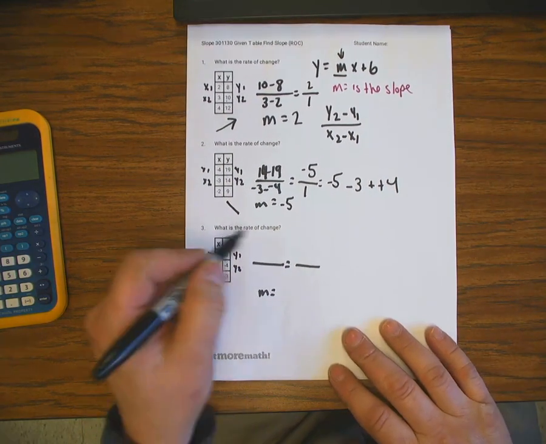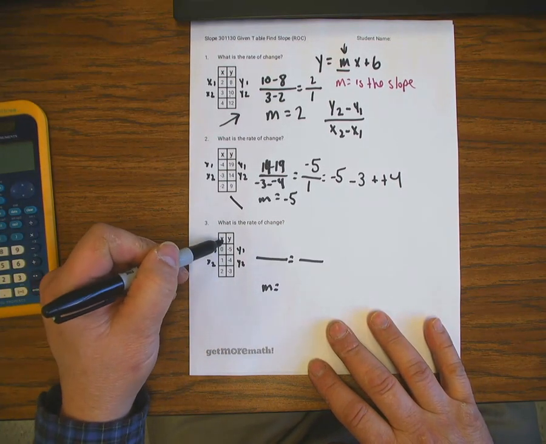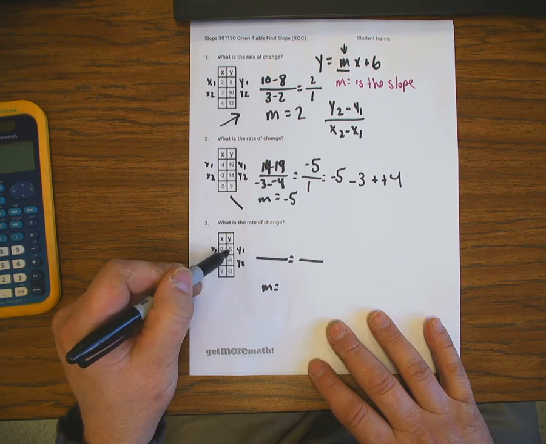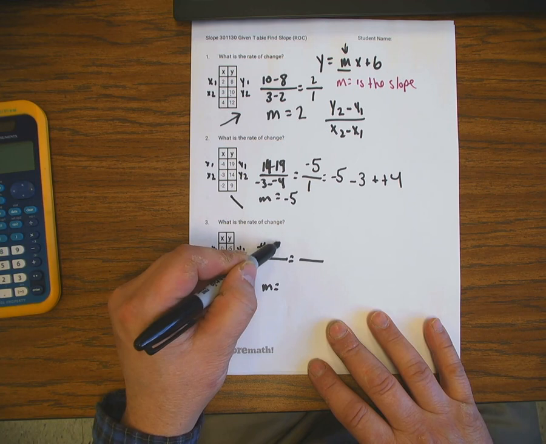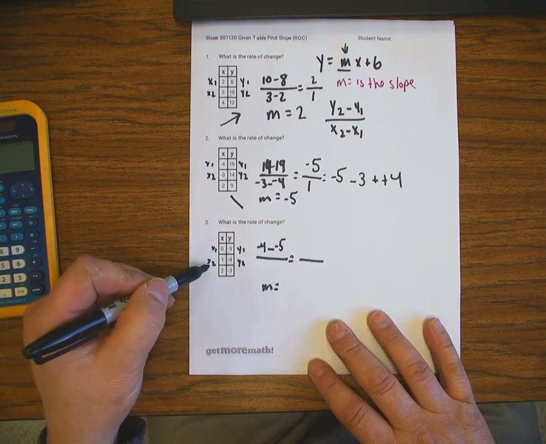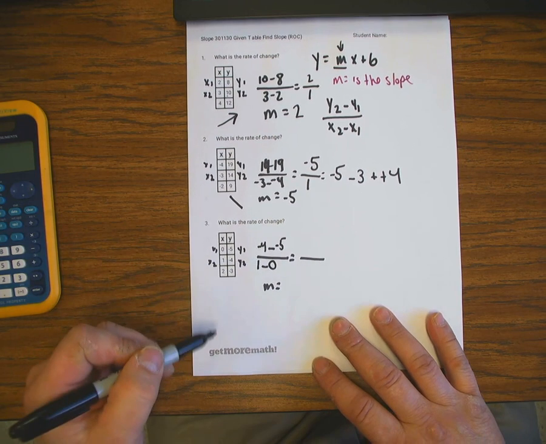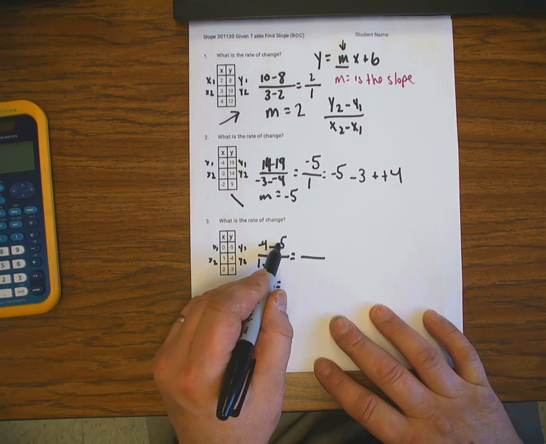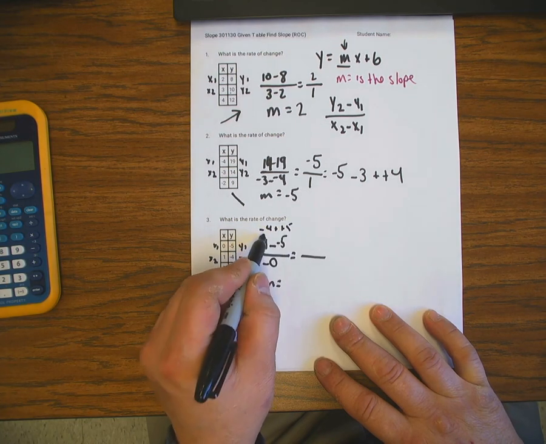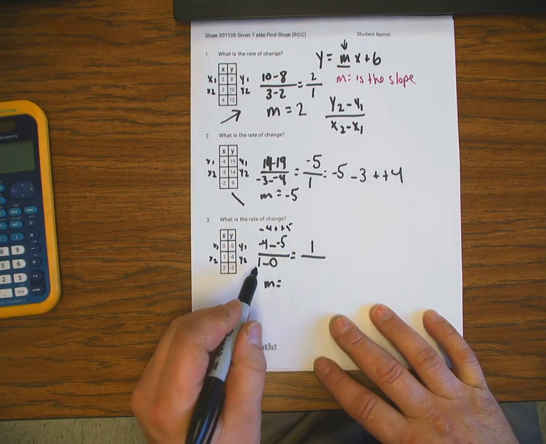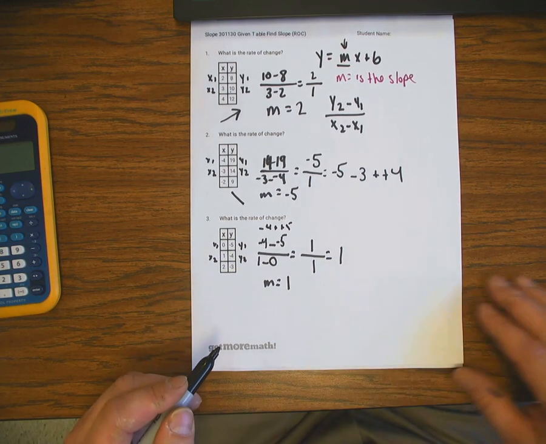Okay? So when I look at it fresh like this, I make sure the x's and y's are different. So all different, all different. So y2, negative 4, minus y1, negative 5, over x2, 1 minus 0. So negative 4 minus a minus, that becomes a plus, which is positive 1, over 1. So my slope is 1. M is equal to 1.